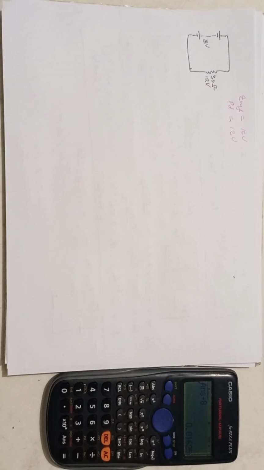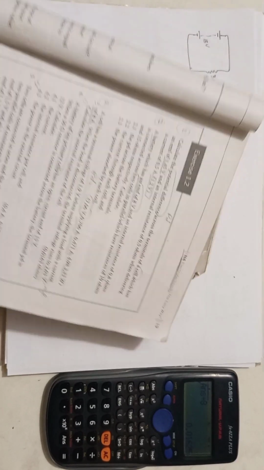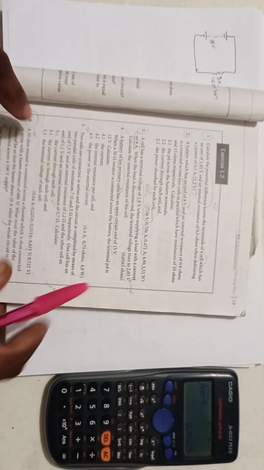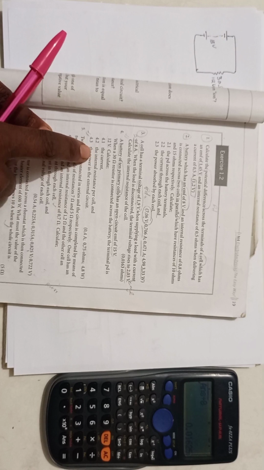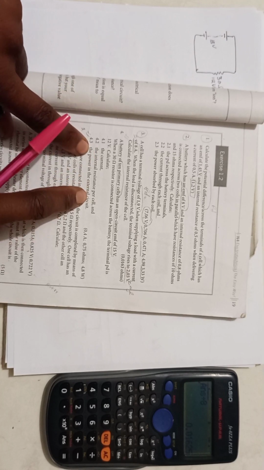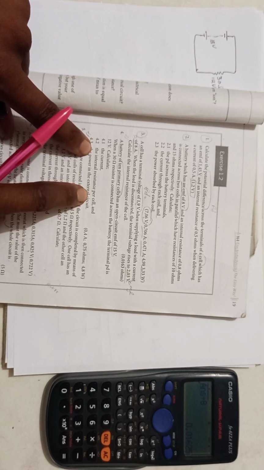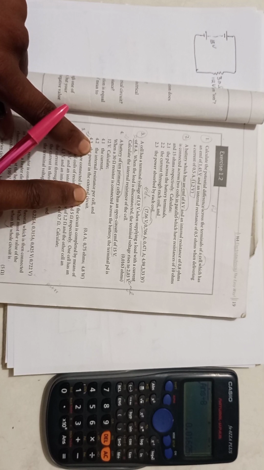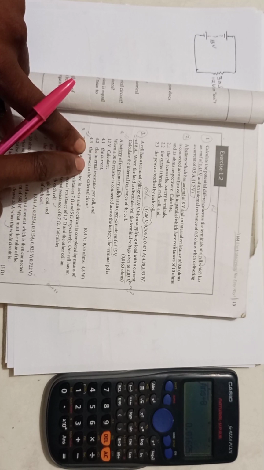Do we have an internal resistance that we are told of? The internal resistance per cell. We're gonna calculate it here, so we don't have it. The power. Okay.